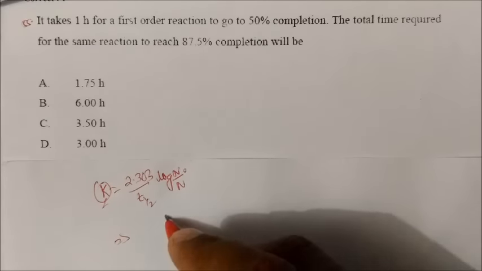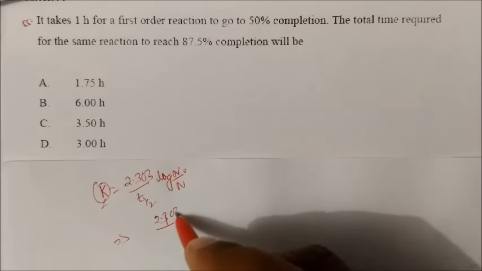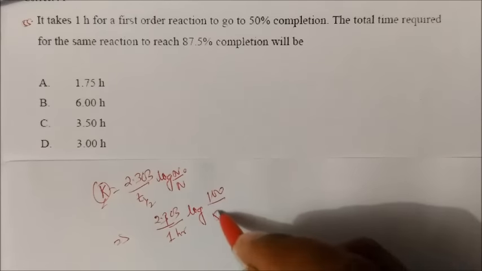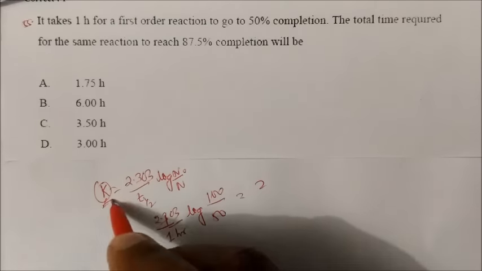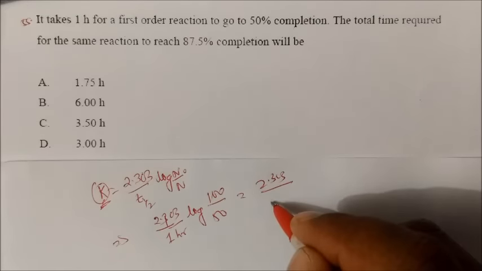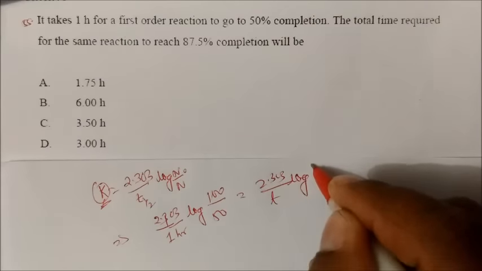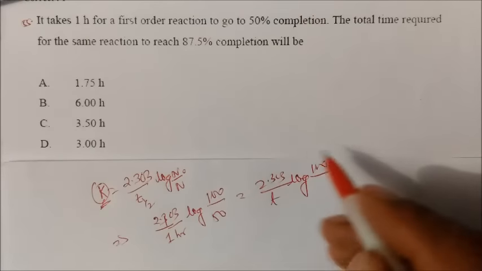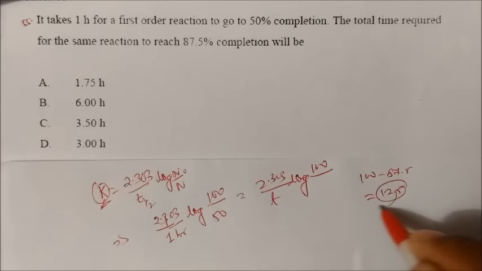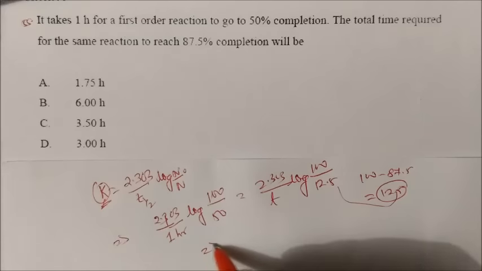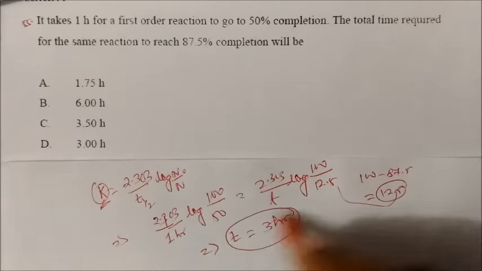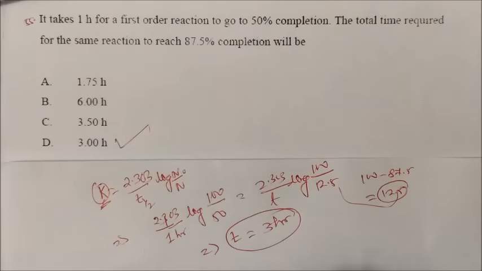So here k equals 2.303 divided by 1 hour, and log, initially 100 and 50% is completed. Second, again k is constant, so 2.303 divided by t, the time they are asking, and log, initially 100 and how much is completed, 87.5%. So 100 minus 87.5 gives 12.5. So we write 12.5 here. If you solve it, you will get the time equal to 3 hours. So what is the answer? The answer is this one.